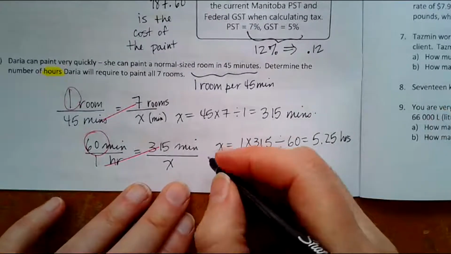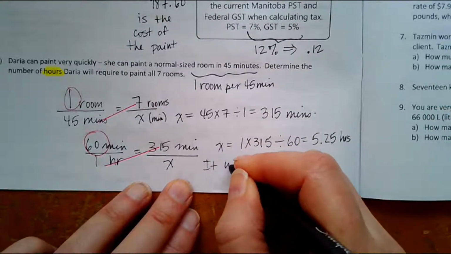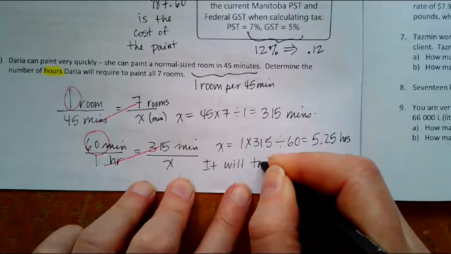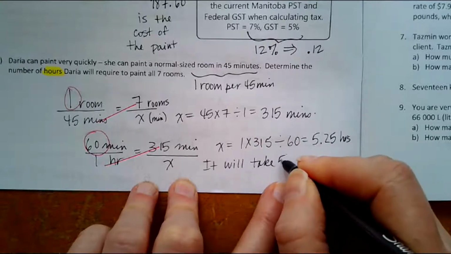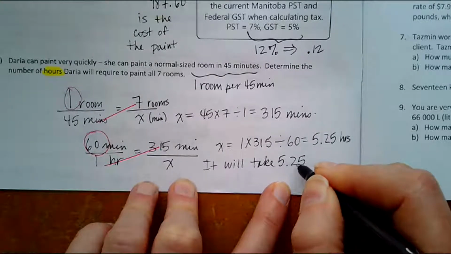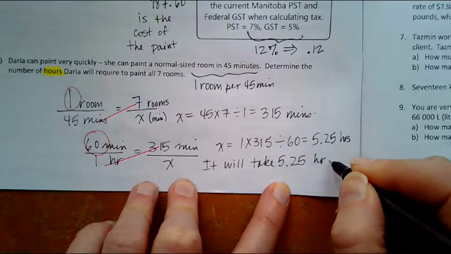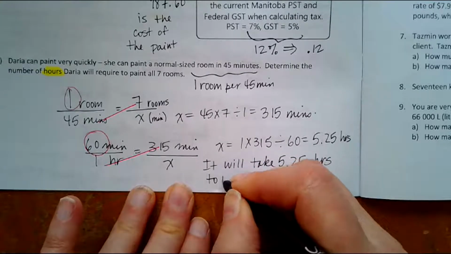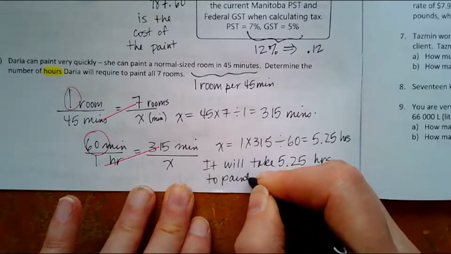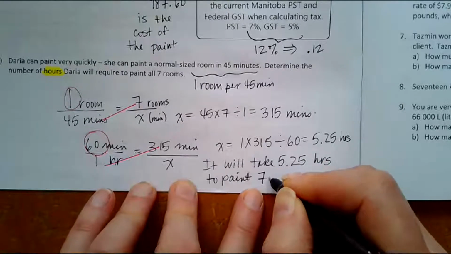So it will take 5.25 hours to paint 7 rooms.